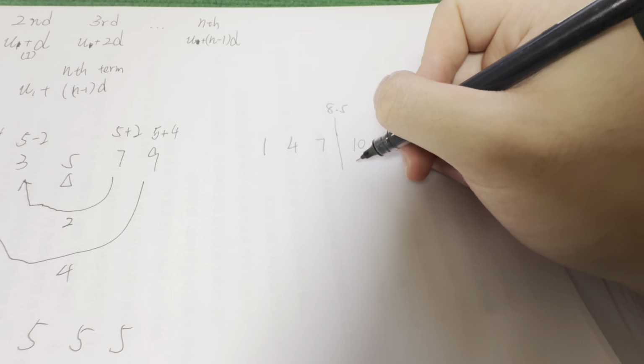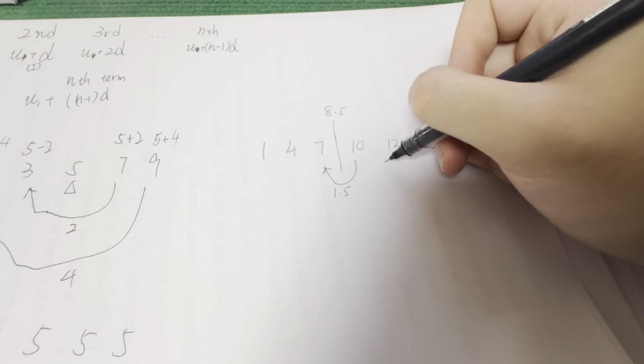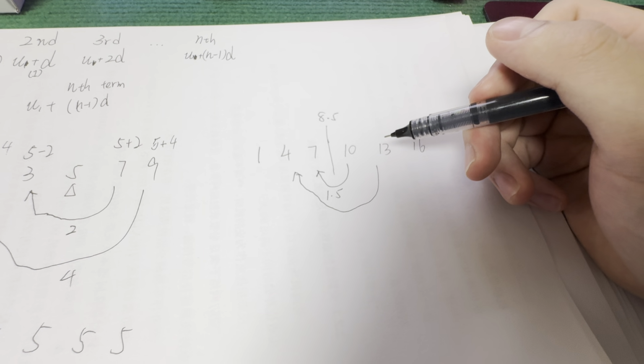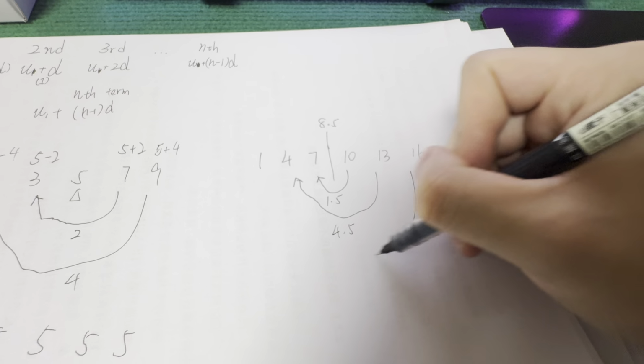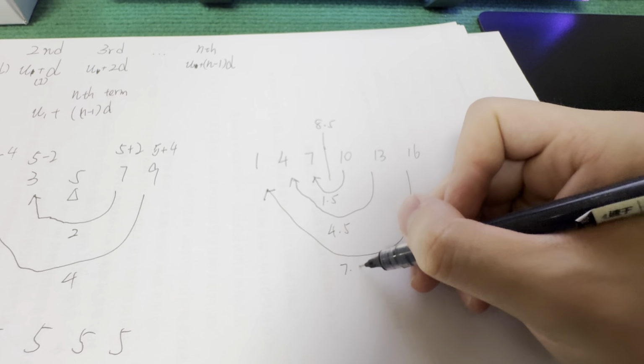We can let 10 share 1.5 with 7. Let 13 share, let's see, 4.5 with 4, and let 16 share 7.5 with 1.